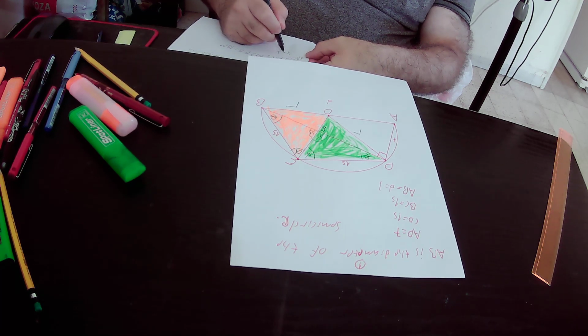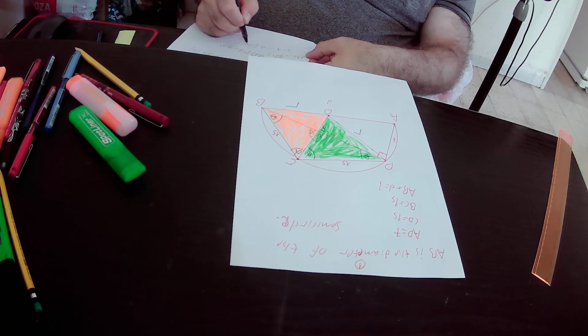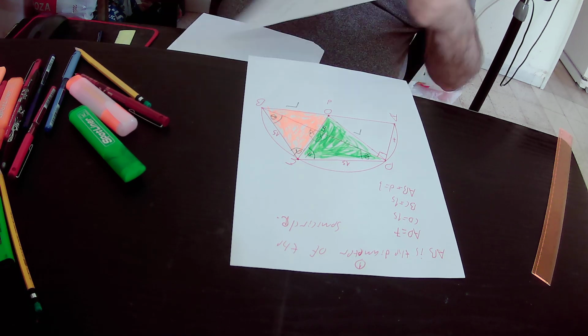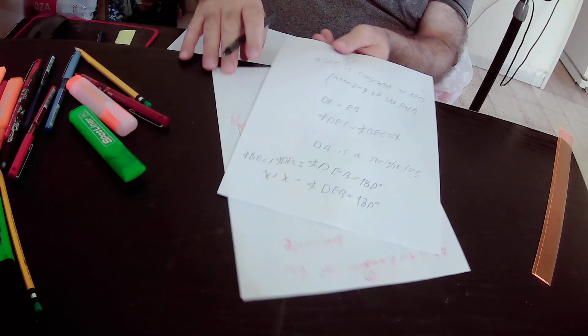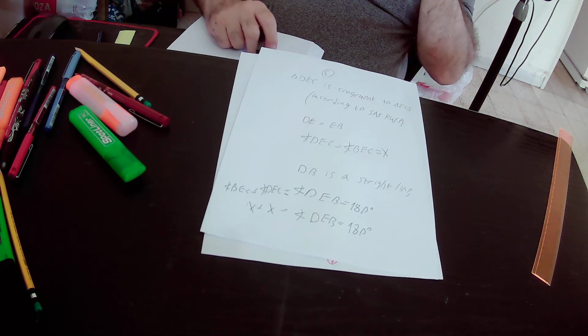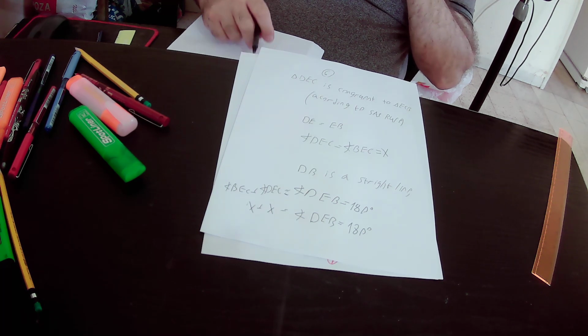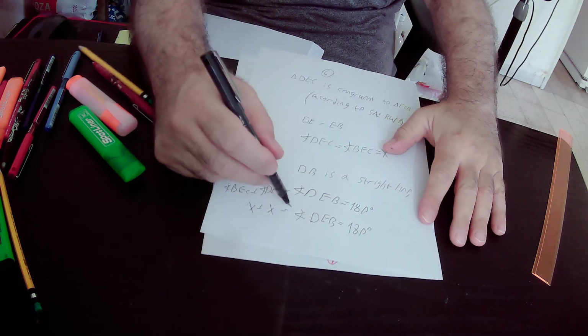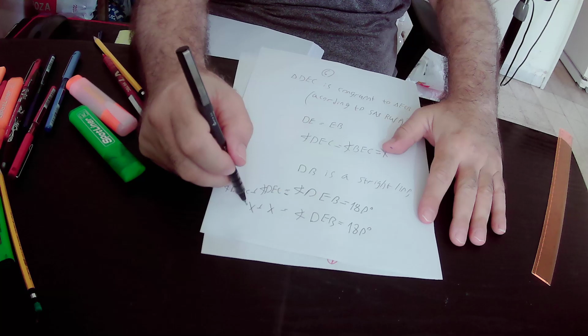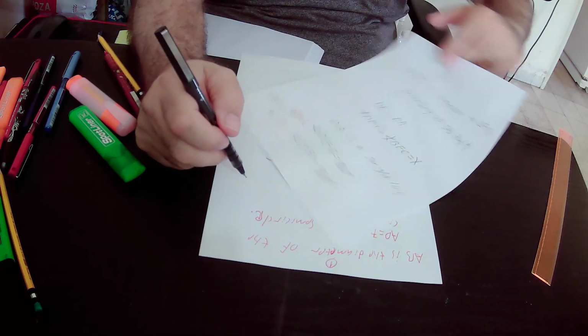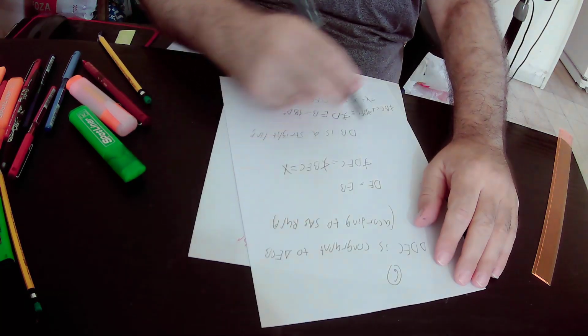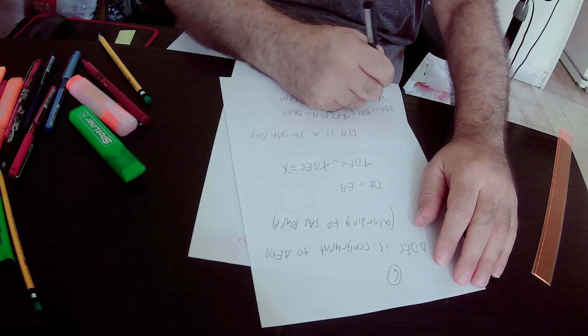Okay, so in total we got that angle DEB equals 180 degrees from one side, but from the other side angle DEB equals x plus x, that is 2x.